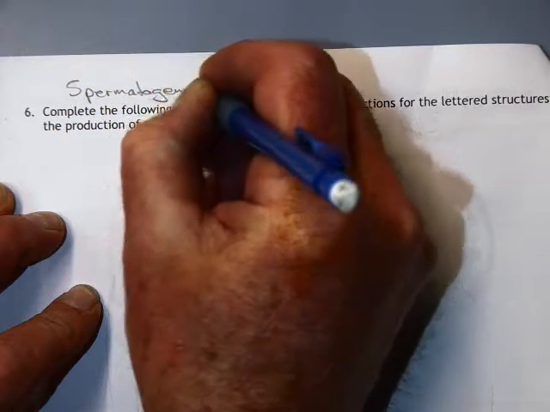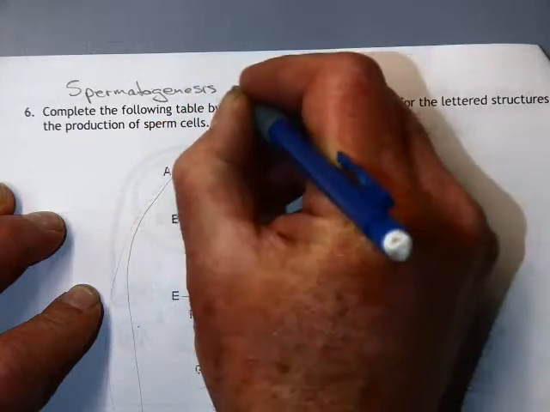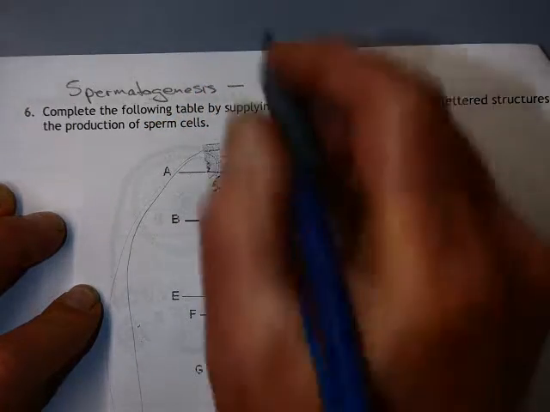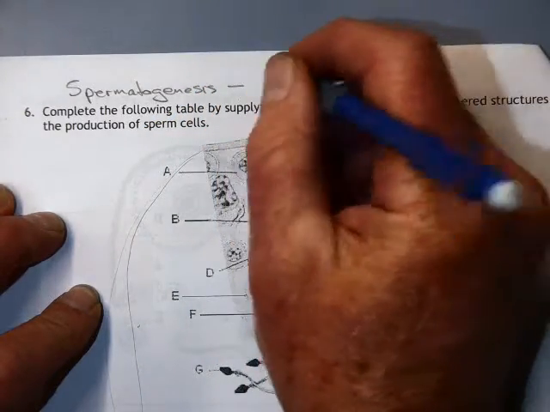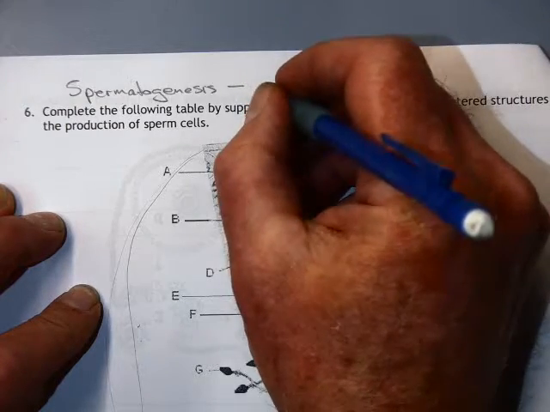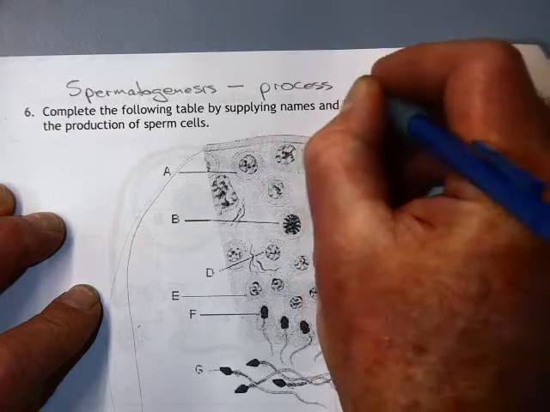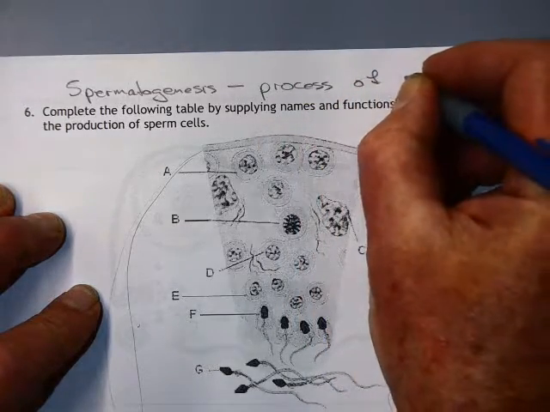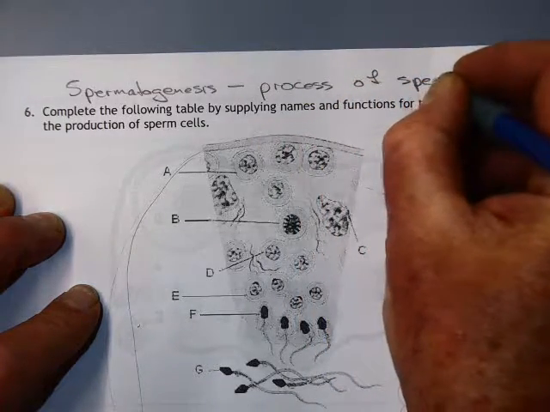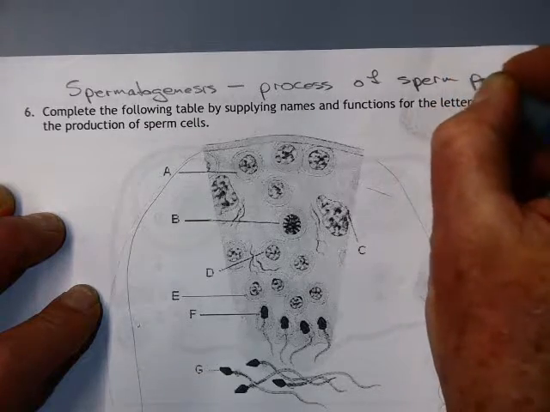And genesis means beginnings, and spermatogenesis therefore is the process of sperm production.